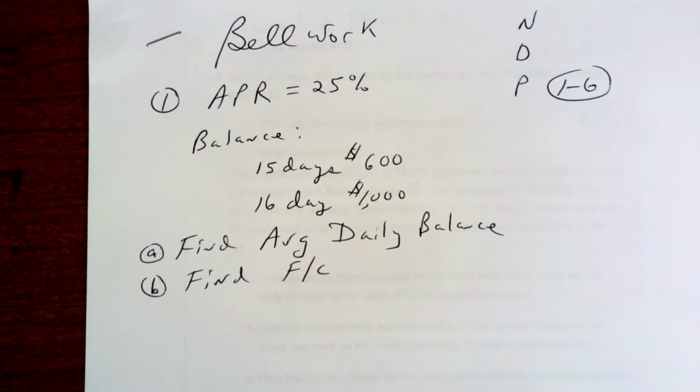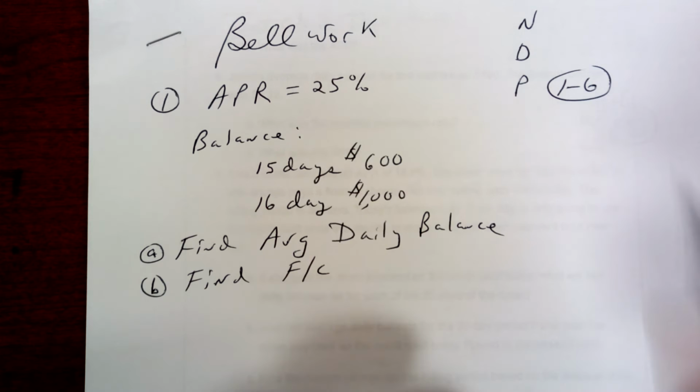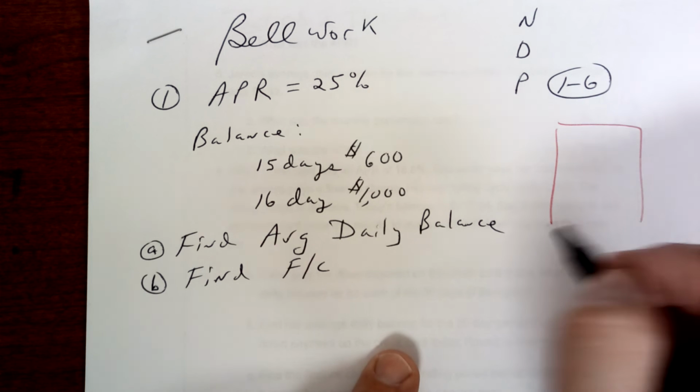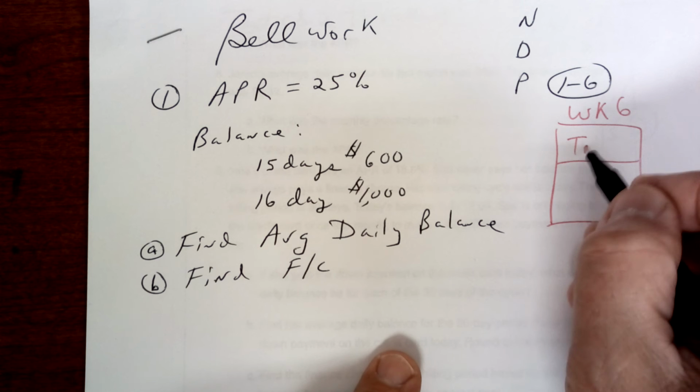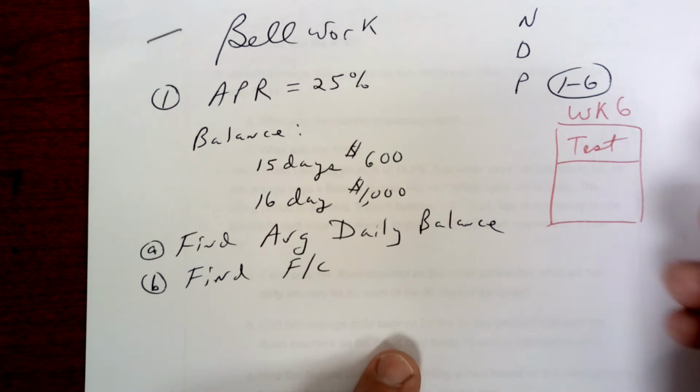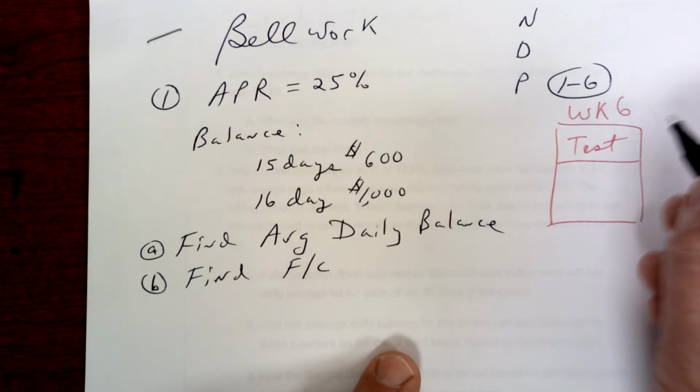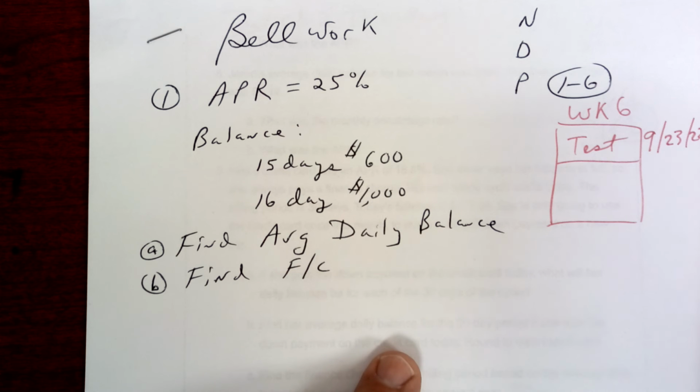First of all, we're finishing up week 6, and you do have a test. Make sure you go on Canvas. Today is the 23rd of September, 22nd. All right, let's take a look at these.